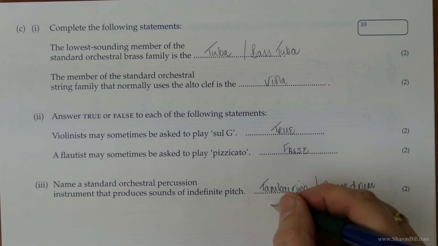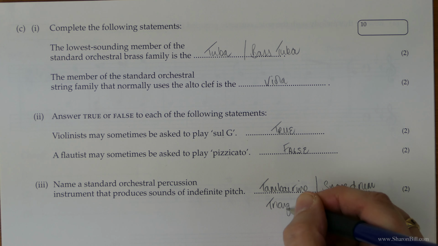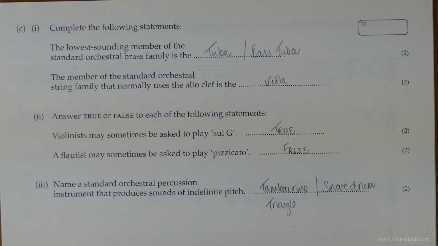We could have the triangle. There are castanets and all sorts. It just goes on and on. So there are quite a lot of options for that, so long as it's untuned percussion, indefinite pitch. So that's the end of that question, and we'll look at the next question in the next video.